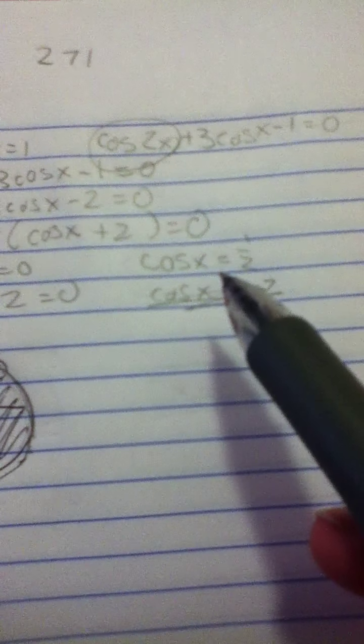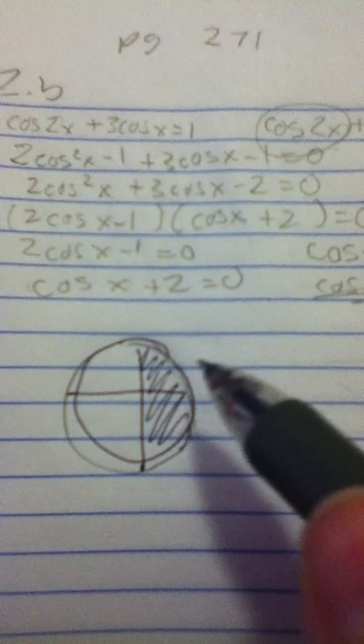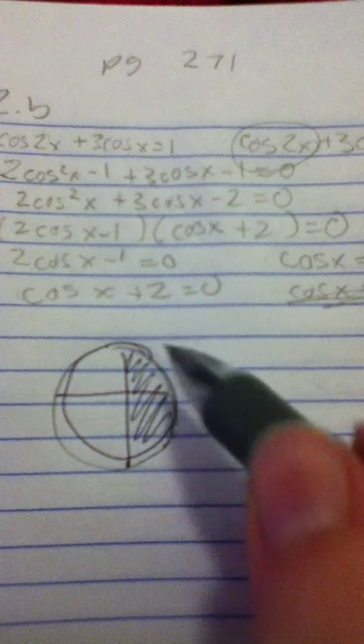So since cosine x is equal to positive 1/2, that means that the two answers have to be on this side of the unit circle.